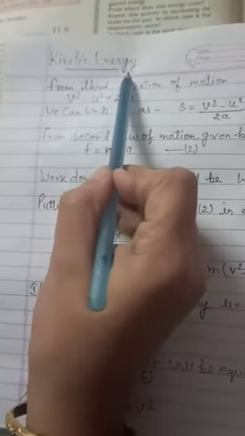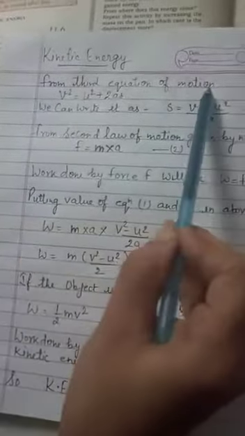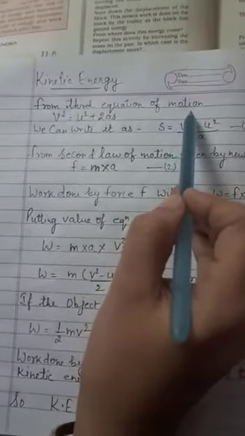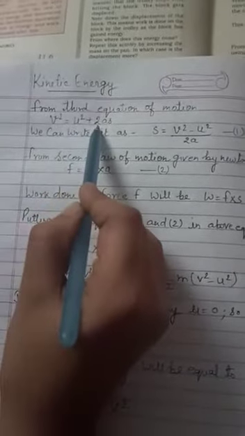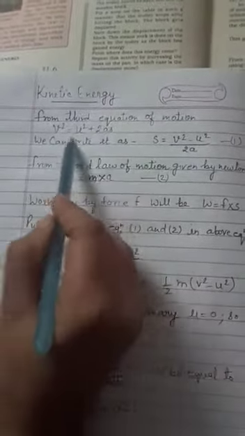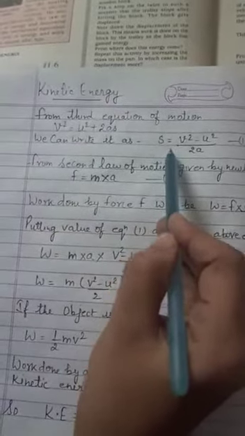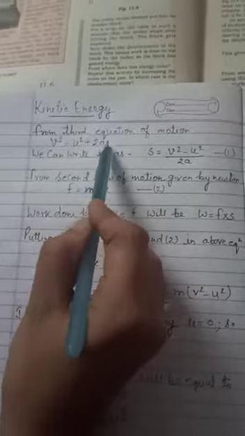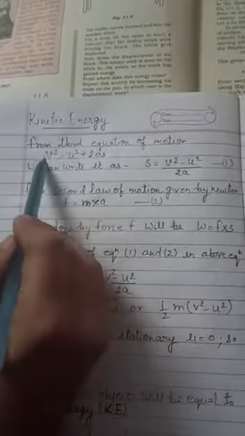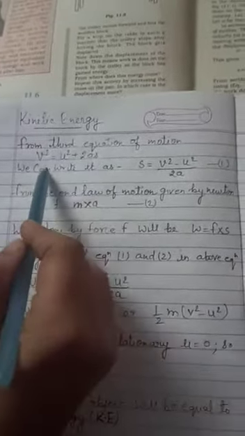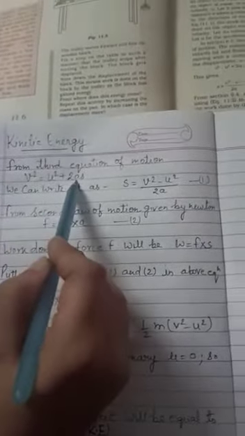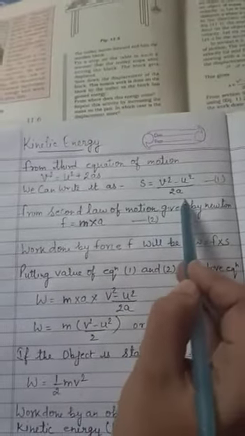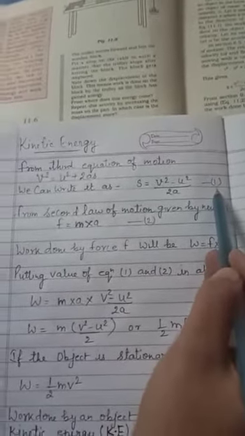Kinetic energy. Students, from the third equation of motion, as you have studied in chapter 8, v square is equal to u square plus 2as. We can write this equation as s is equal to v square minus u square upon 2a. We have modified this equation only, keeping s on one side, taking u to the other side and then taking 2a downward. So in this way you also do it in algebraic equations. On modifying this, we get s is equal to v square minus u square upon 2a. We have taken it as equation 1.